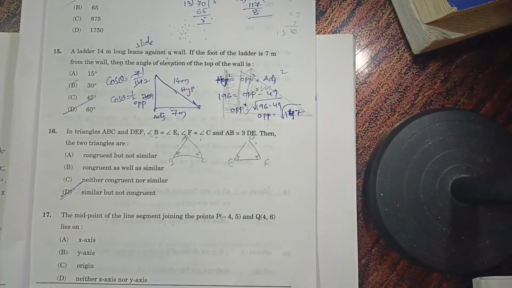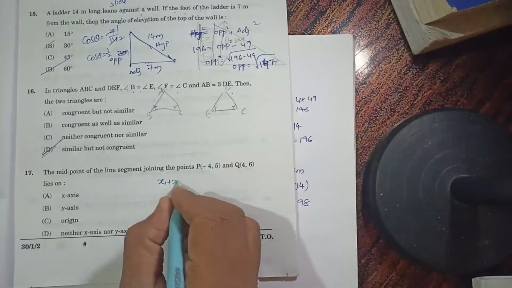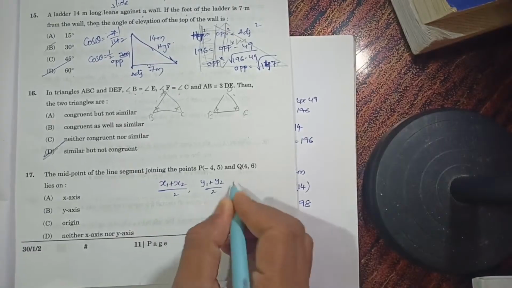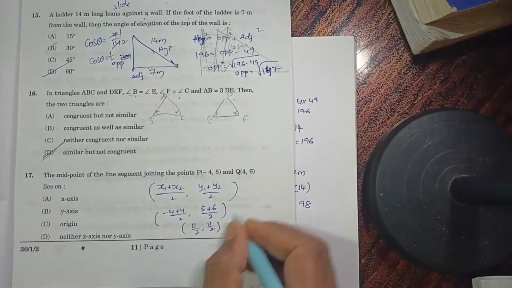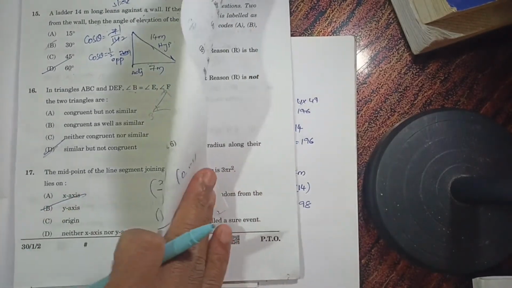Now the midpoint of the line segment, very simple. The midpoint is x1 plus x2 by 2 comma y1 plus y2 by 2. 4 plus 0 by 2 is 2, and the y value is 11 by 2. So the point 0 comma 5.5 lies on the y axis.